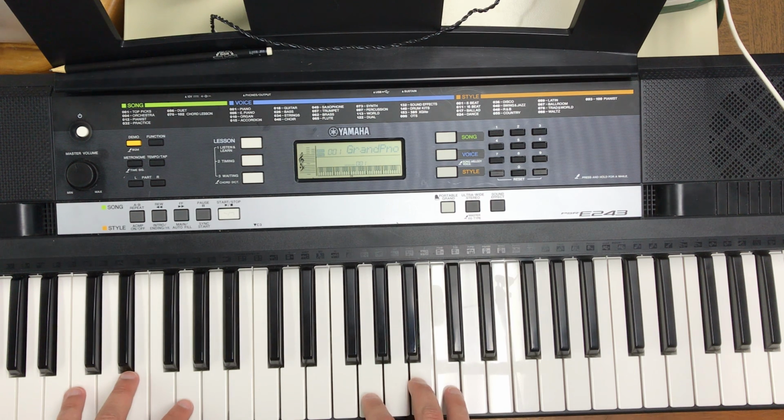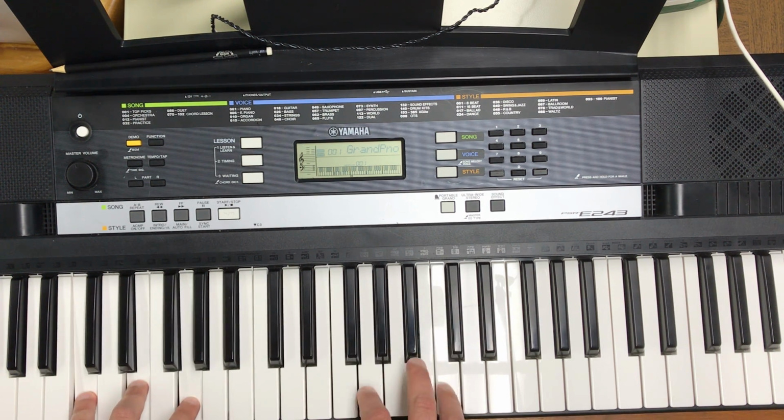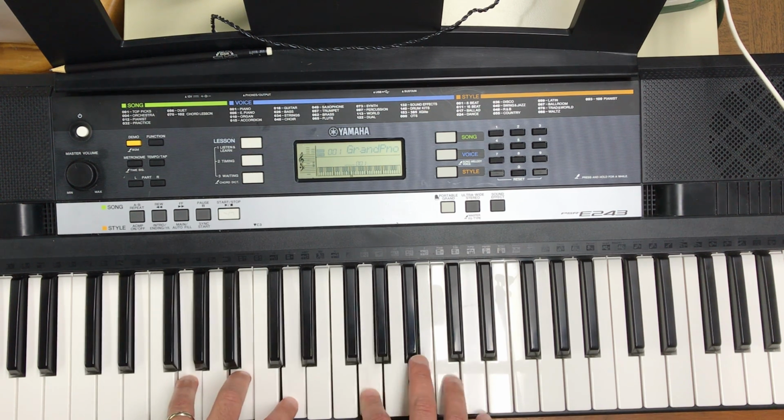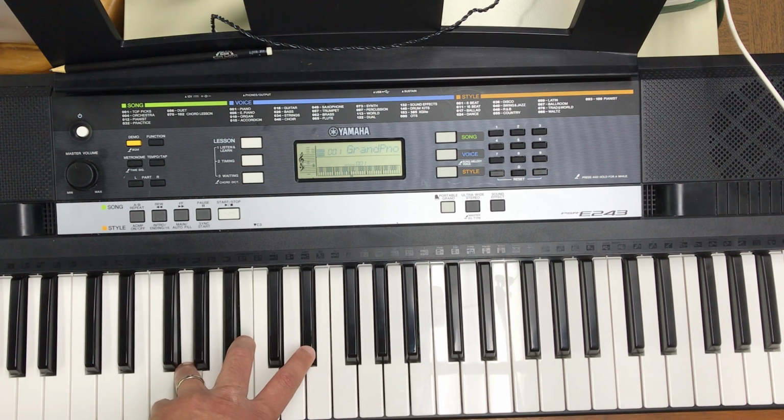1, 2, 1, 2, 3, 4. Major, D minor, G augmented. Now what you can see here too is I'm using just root position triads here.